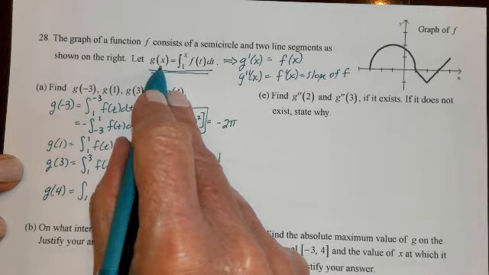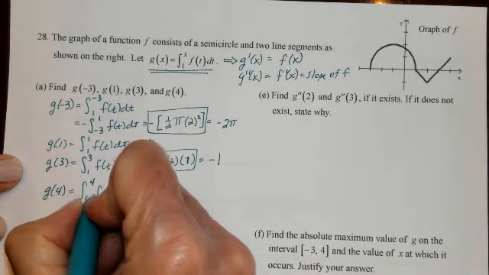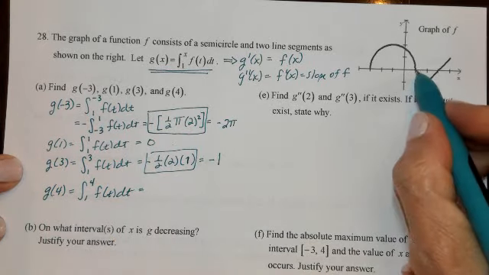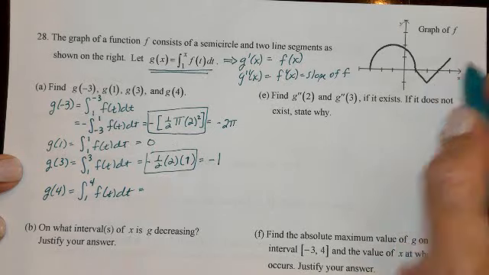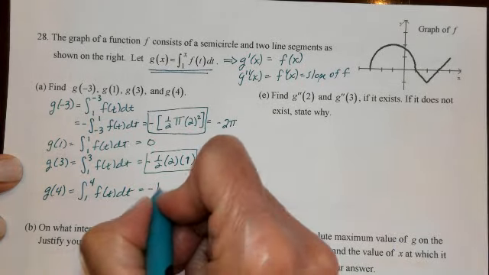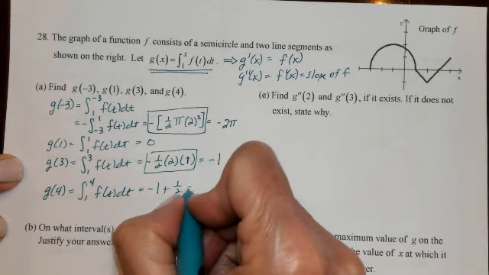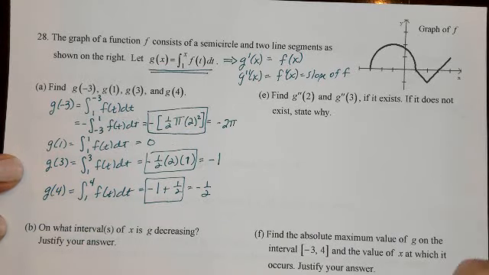Again, we're putting 4 in for X, 4 in for X. So integral 1 to 4, f of t dt. From 1 to 4, this piece will cancel with this piece, or we can do it this way. The negative 1 that we just got, and then we're adding 1/2, right? So that will be negative 1/2.